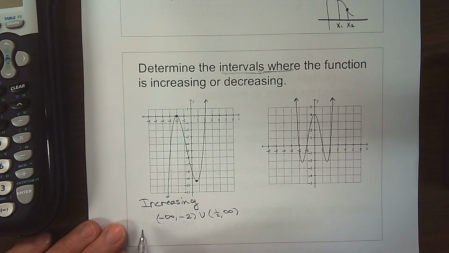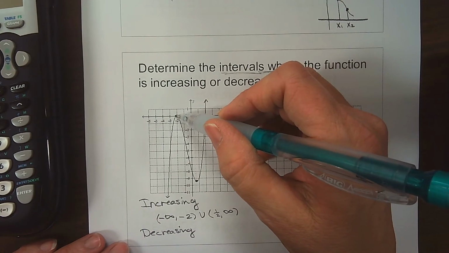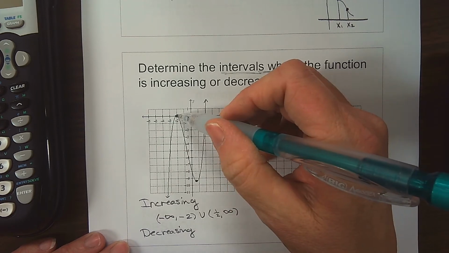Okay, and then for the decreasing piece, again, where was the function sort of moving downward here? Well, again, from this point here to this point. Sorry about that bell. There we go.